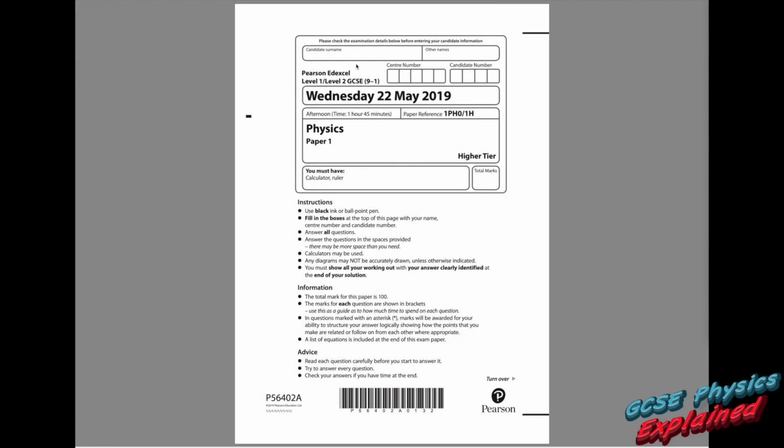I'm going to take you through a physics triple paper. You can tell it's the triple paper because it's got the code PH and it's on for 1 hour and 45 minutes. This is from Wednesday the 22nd of May 2019 and it's the higher tier paper 1.